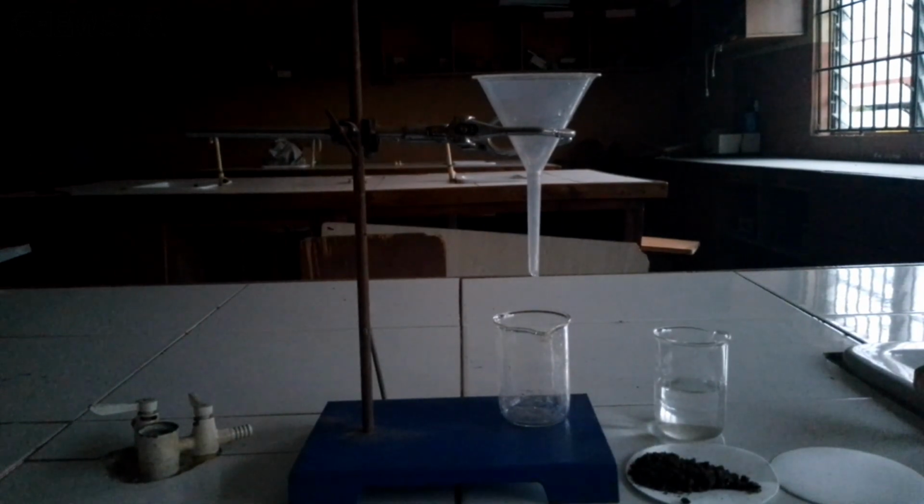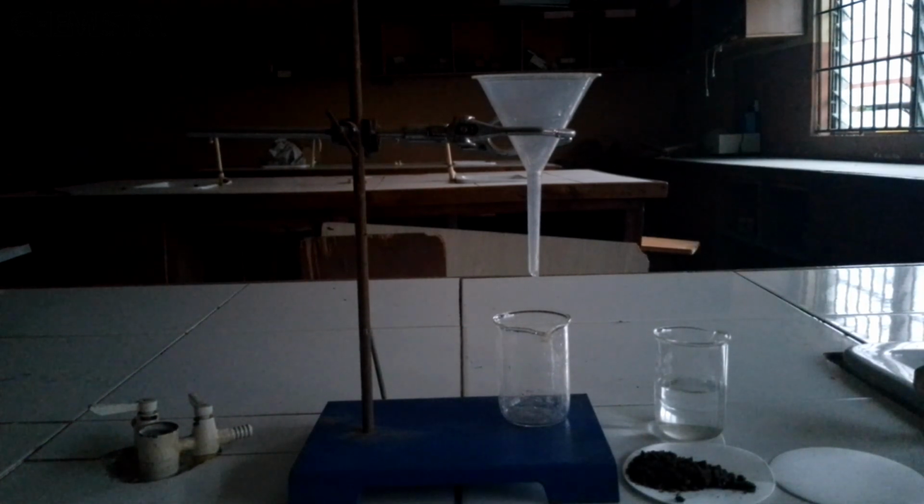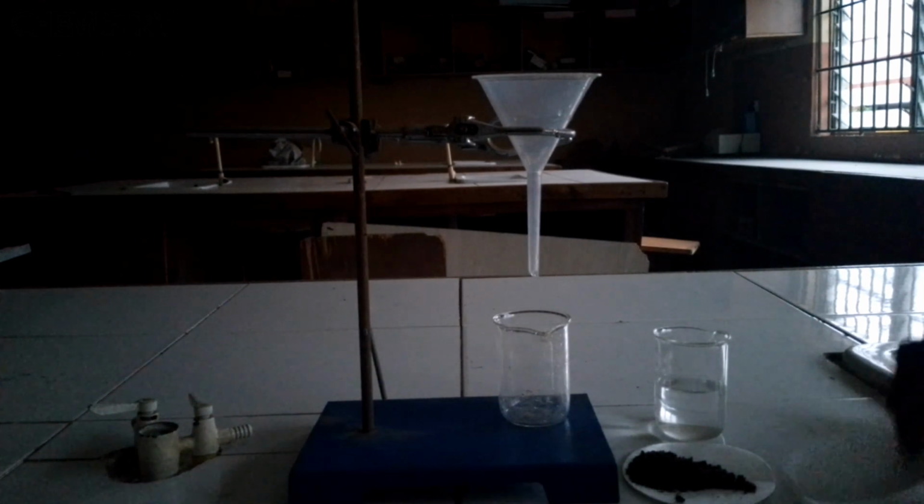Now, what are we trying to do? We are trying to create a mixture of this sand and water. And then when we mix the soil and the water together, we are trying to separate the sand from the water. So we are trying to separate the mixture through a process known as filtration. To start with, we are going to pick up this blank filter paper and fold it into four. As you can see, I'm going to give it the first fold. So this is the first fold. Then I'm going to give it the second fold.